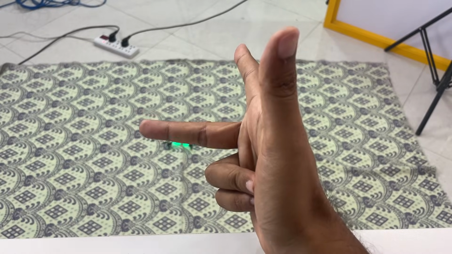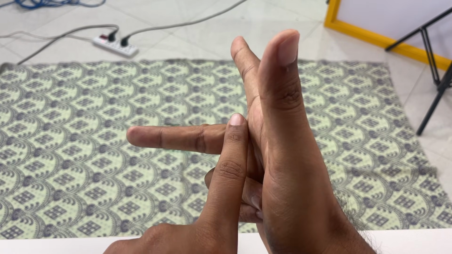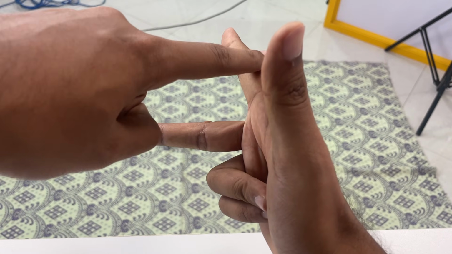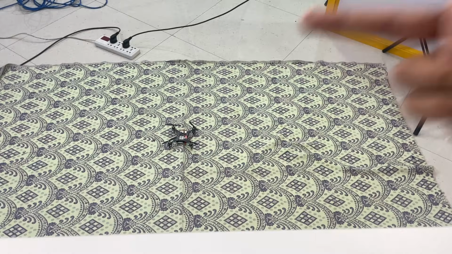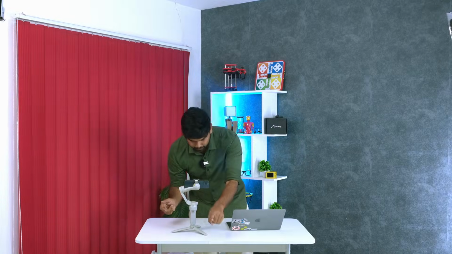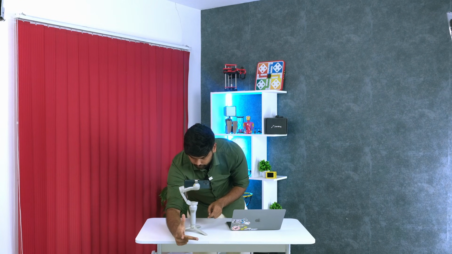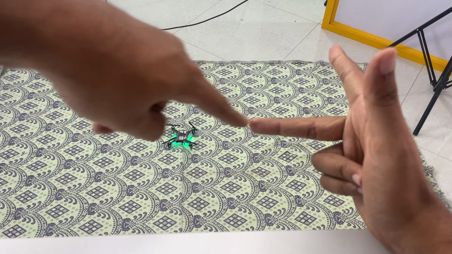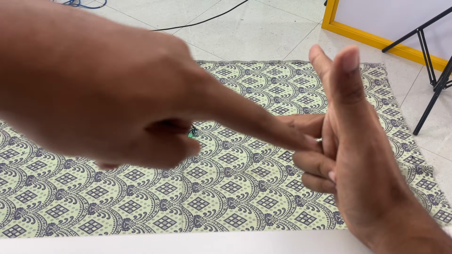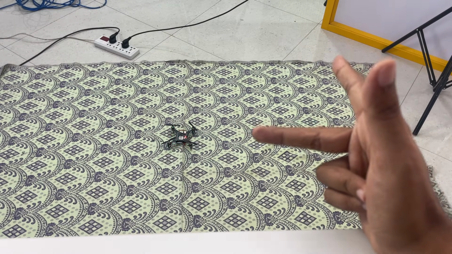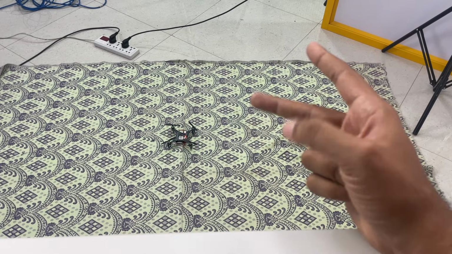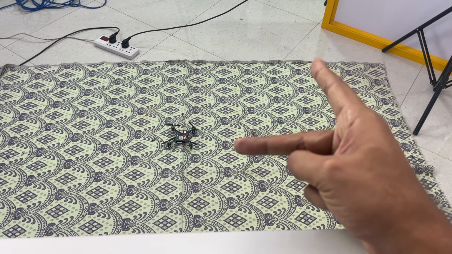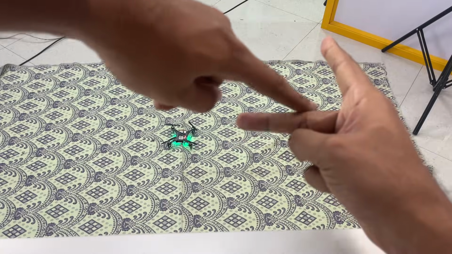For example, if you point it like this, this will be your Y axis, this will be your X axis, and this will be your Z axis. So for a drone which is placed over there, you have to think of it like this. The forward direction is X positive, the left direction is Y positive, and the upwards direction is Z positive. Since we are going to just use the optical flow sensor, we don't have to worry about the Z. So we'll only think about the X and Y direction. So this is X positive and this is Y positive.